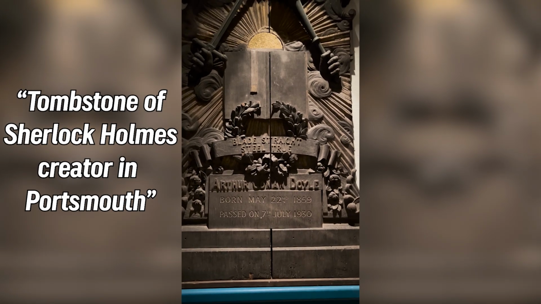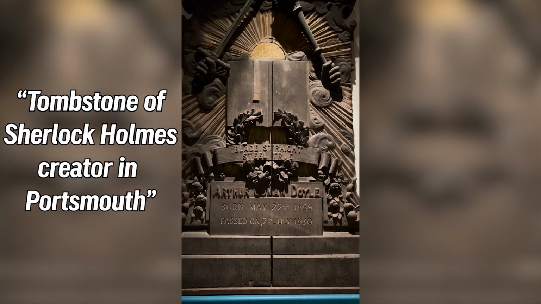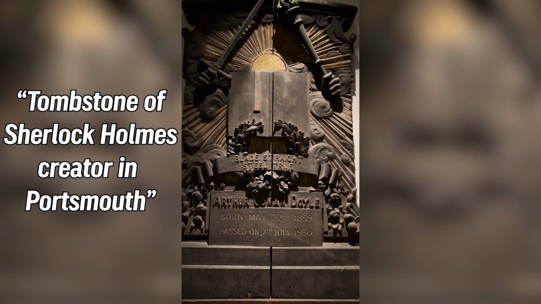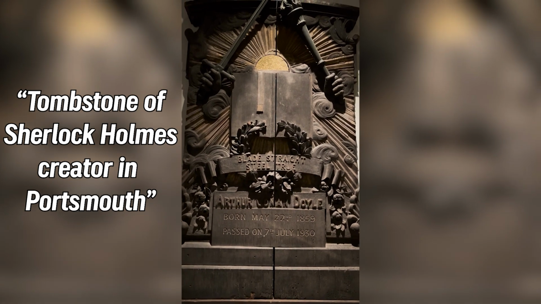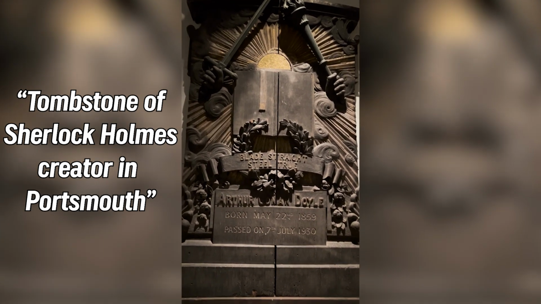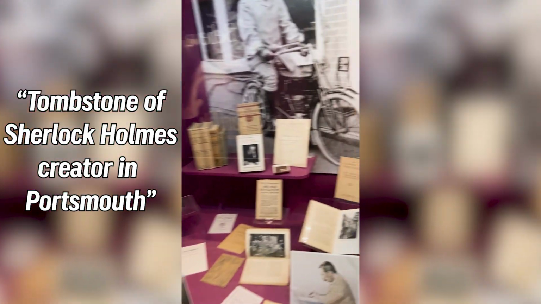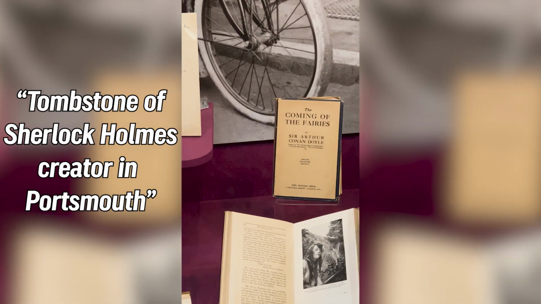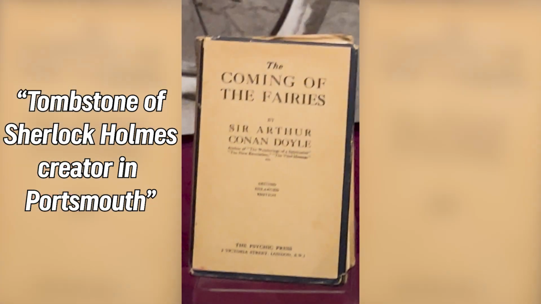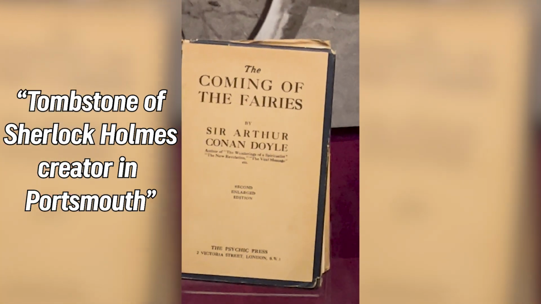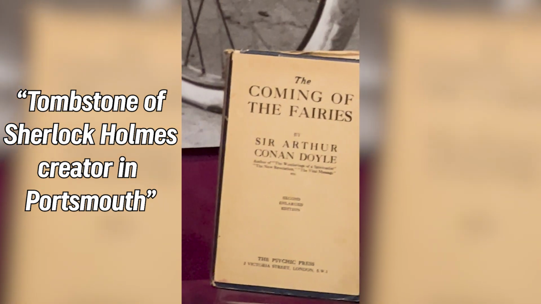This is the tombstone of the writer of the Sherlock Holmes books, Arthur Conan Doyle. He was a spiritualist and was buried standing upright in terms of spiritualist beliefs. Towards the end of his life, he did develop some rather unusual beliefs. In particular, he was ridiculed for writing this book, The Coming of the Fairies, which does indeed seem to be irrational compared to the logic of Holmes.